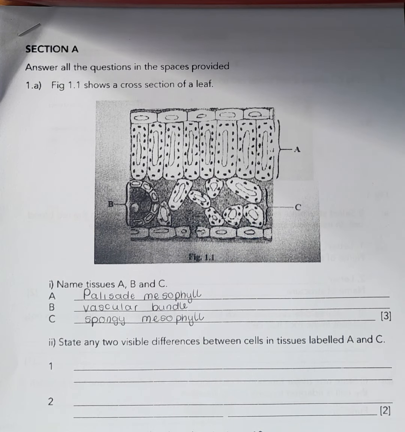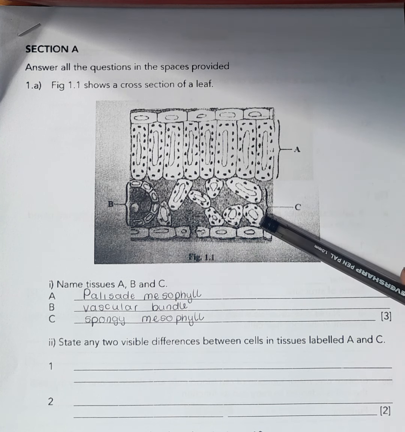It is saying state two visible differences between the cells in tissues labeled A and C. When you are asked such a question, you should explain what you are observing on the diagram. For example, here we are observing that the palisade mesophyll consists of tightly packed column cells, while the spongy mesophyll is not well organized and is a random assembly of irregularly shaped cells.